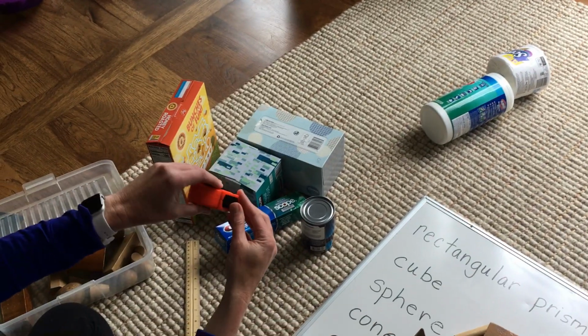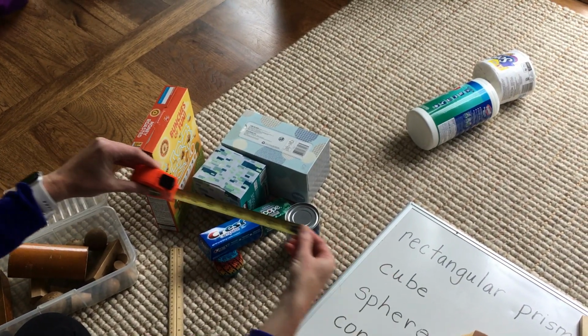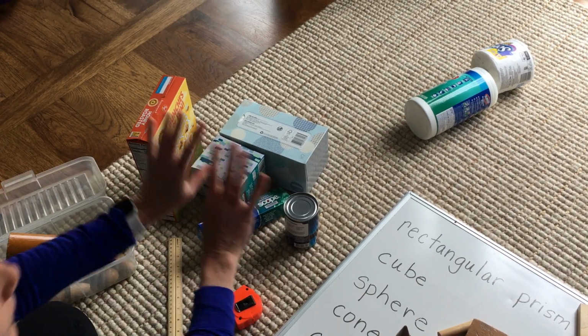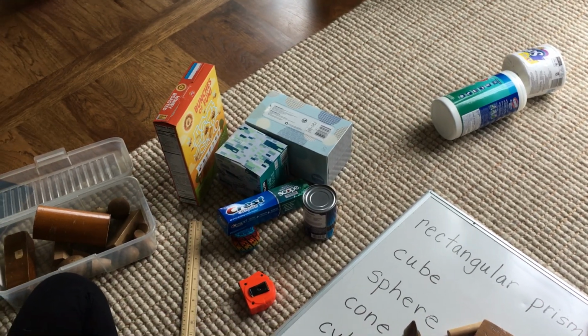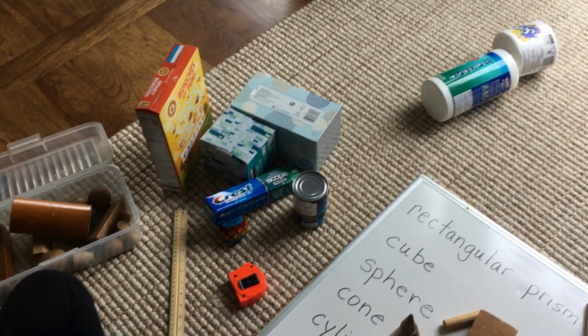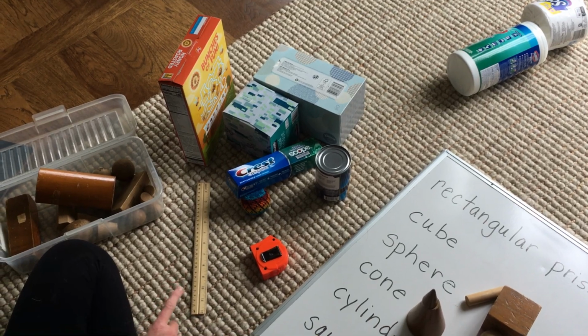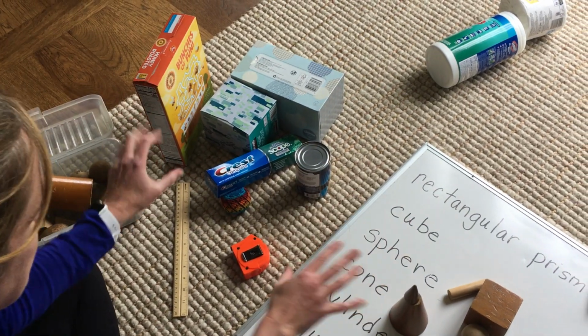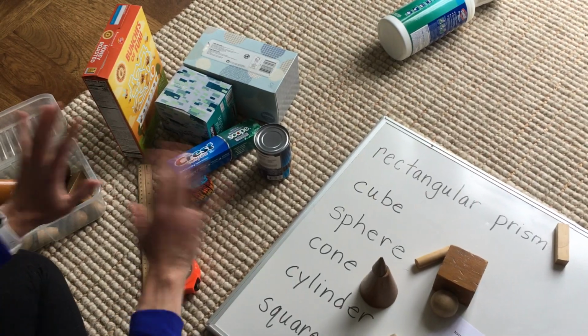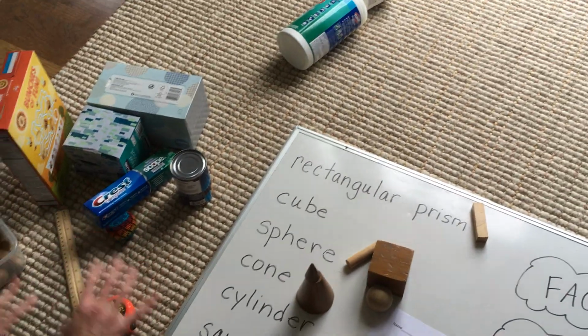If you want to use a tape measure, go ahead and use a tape measure. Just be very careful, or you might have a sewing one that's soft. Okay, you're going to get your measurements. If you can take a picture of it and include it in the Google slide, I'd love to see it, but you don't have to. Okay, but you do have to measure. So we're going to be working on shapes and measuring and building. And then when you finish, you have to put all of your things away.